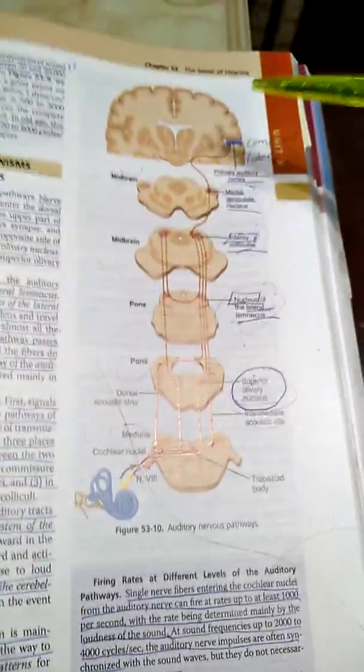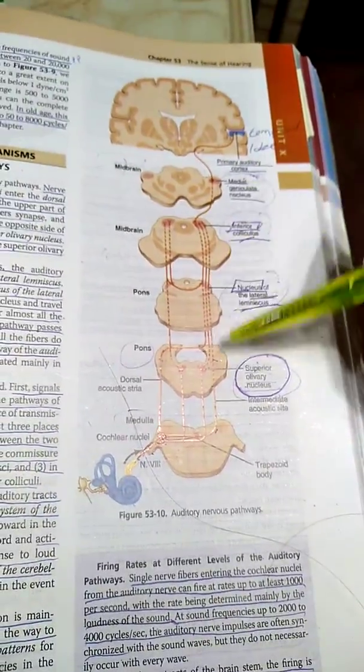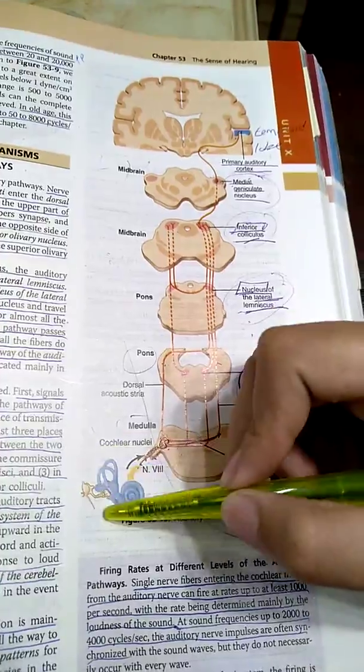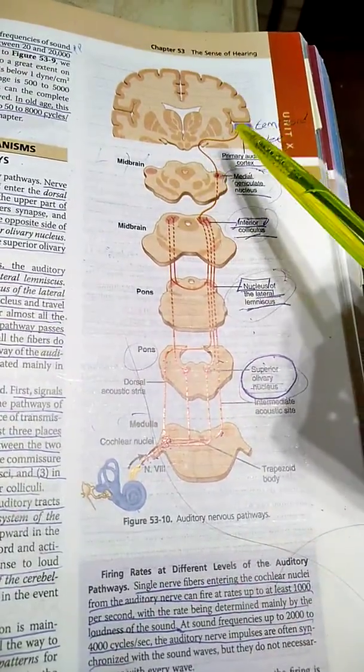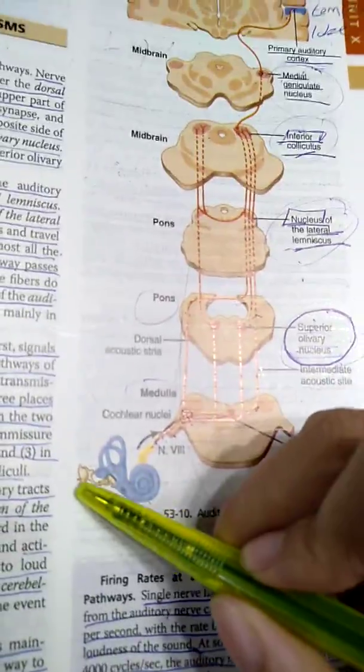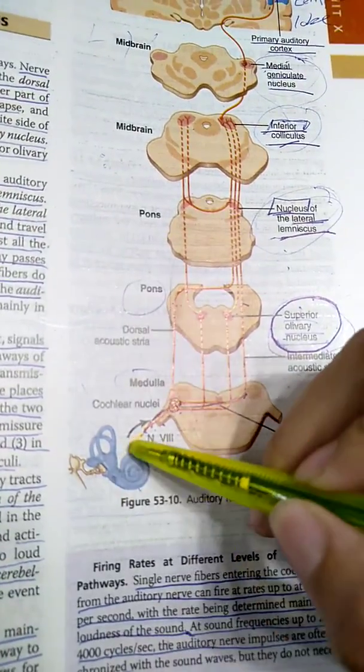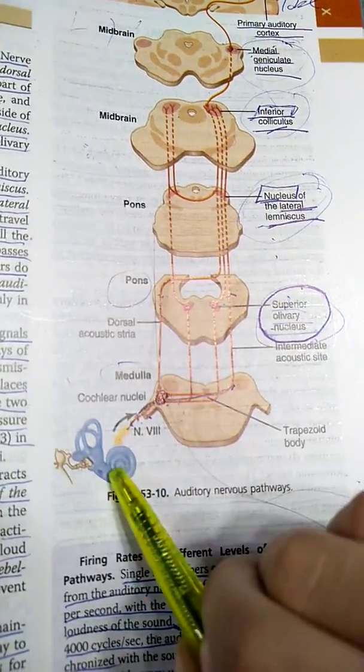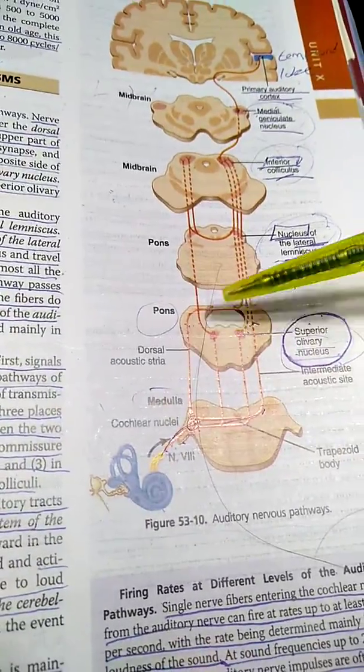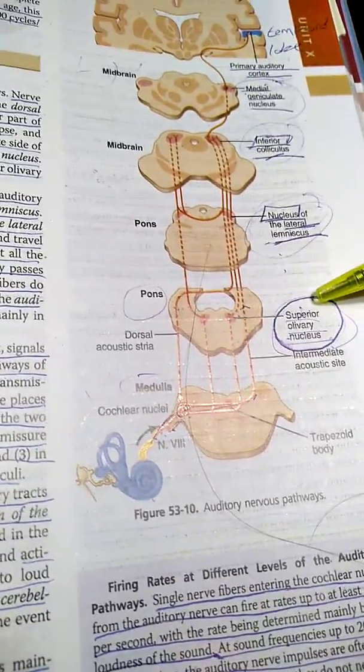Okay, then we have the last topic of this unit, the pathway of how sound moves from the cochlea towards the cerebral cortex. Simply, the sound is heard through the vestibulocochlear nerve, and it enters the medulla. From the medulla, it moves upward into the pons, specifically the superior olivary nucleus of the pons.